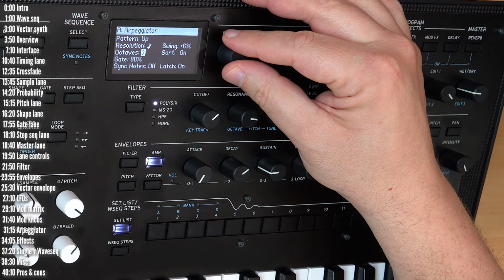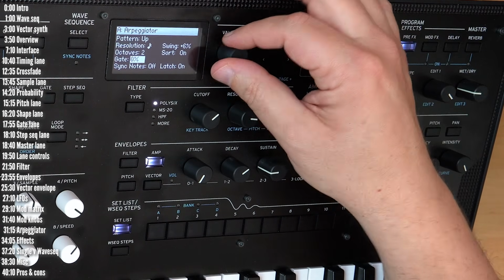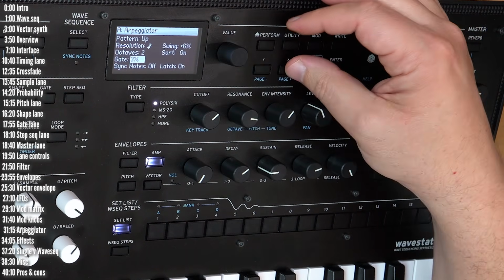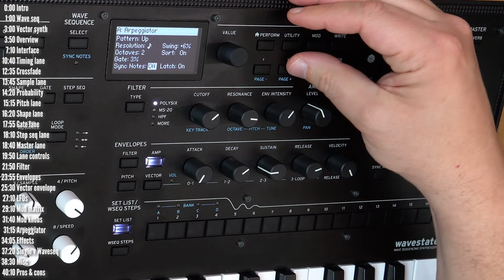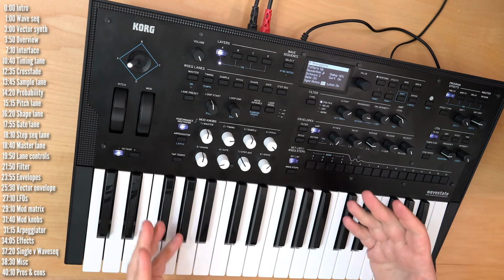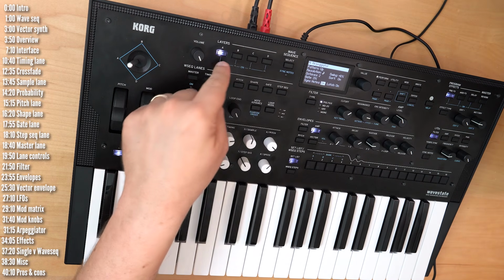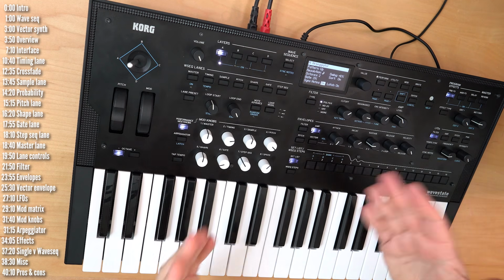Octaves, gate control, and sync makes sure that the arpeggiator is in sync with the wave sequences. What's special about the arpeggiator is that you've got 4 of them, 1 per layer, and you can activate them simultaneously, which I think is pretty neat.